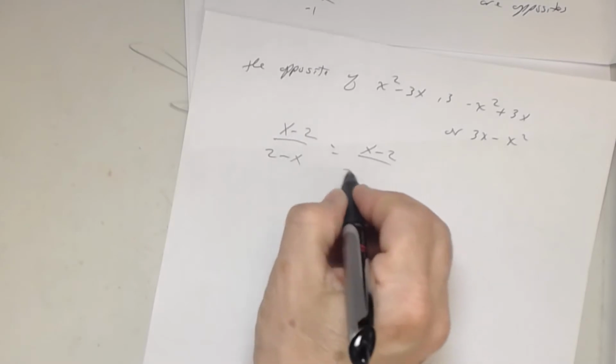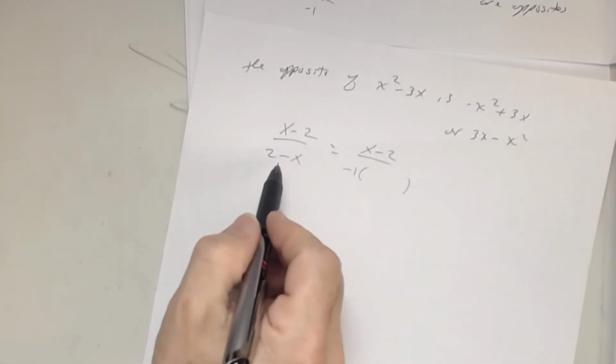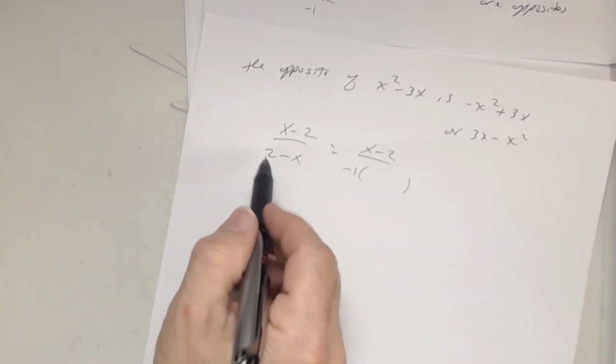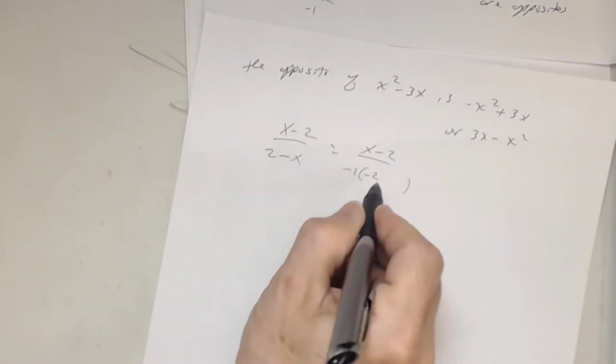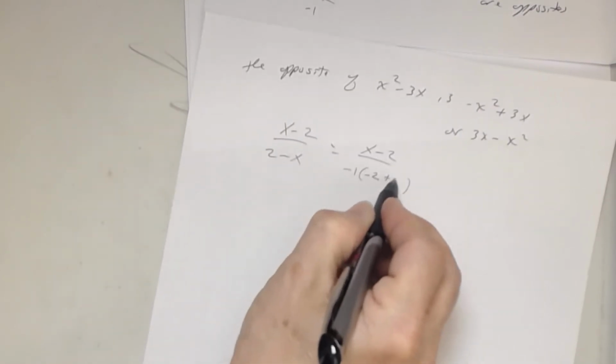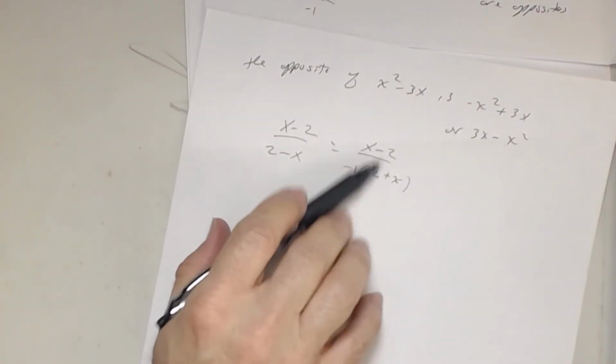Do you remember in the first section we talked about when we did factoring, one of the things they asked you to do was to factor out a -1? Yeah. Remember that? Okay. So let's factor out the -1 from the denominator. If I factor out the -1 from the denominator, -1 times what is a +2? -2, right? -1 times what's a -x? +x.